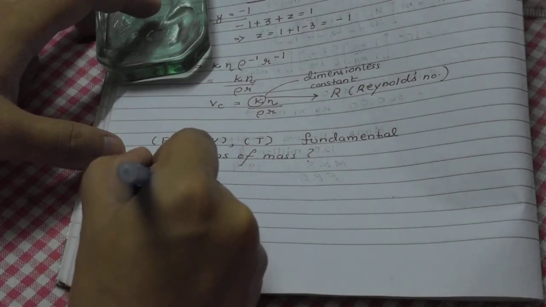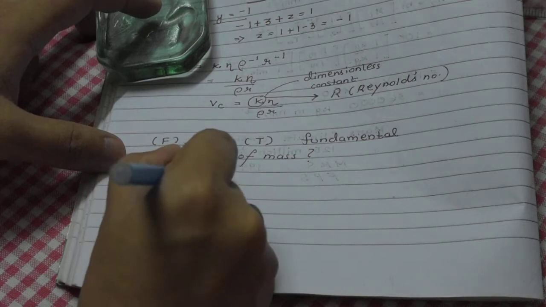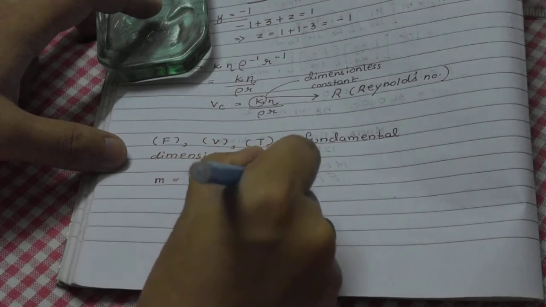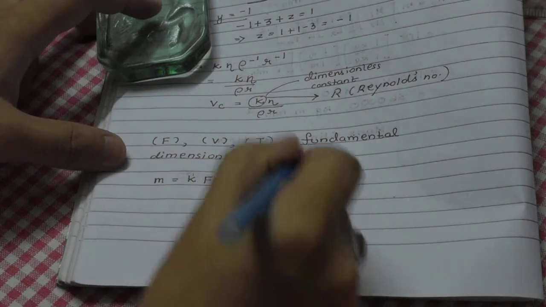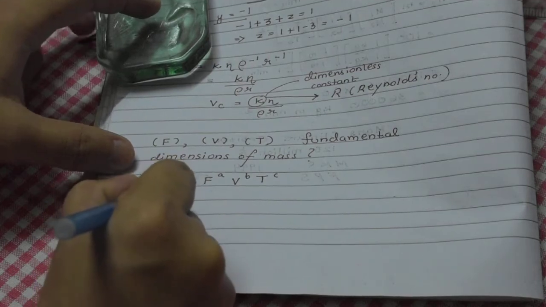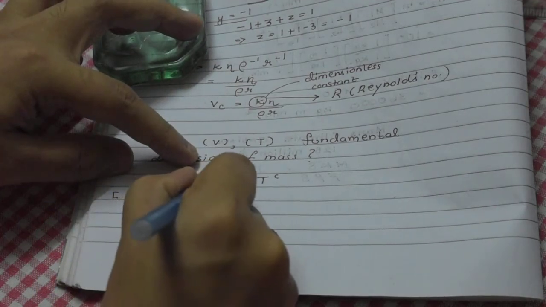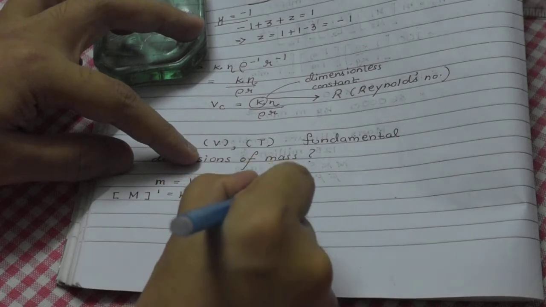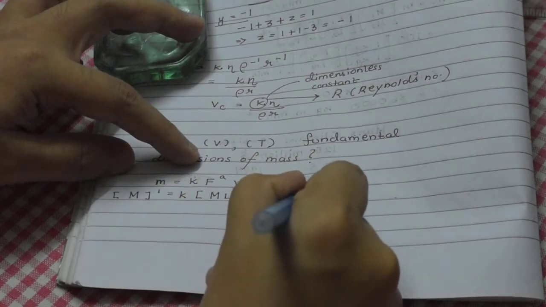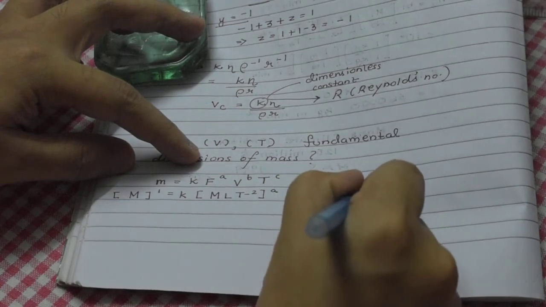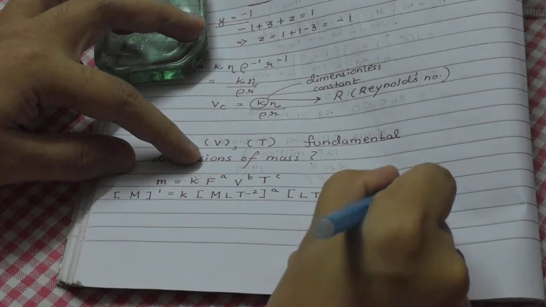Just like the previous expression, you take that mass is some dimensionless constant times force to the power a, velocity to the power b, time to the power c, and then you write down the dimensions. For mass it is simply M to the power 1. For force it is kg meter per second square to the power a. For velocity it is length per time to the power b, and for time it's simply time to the power c.